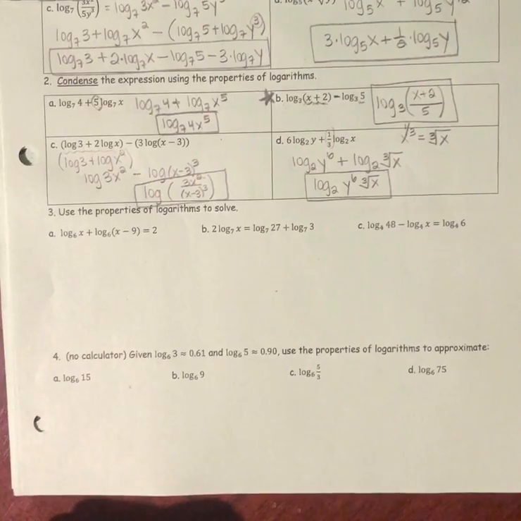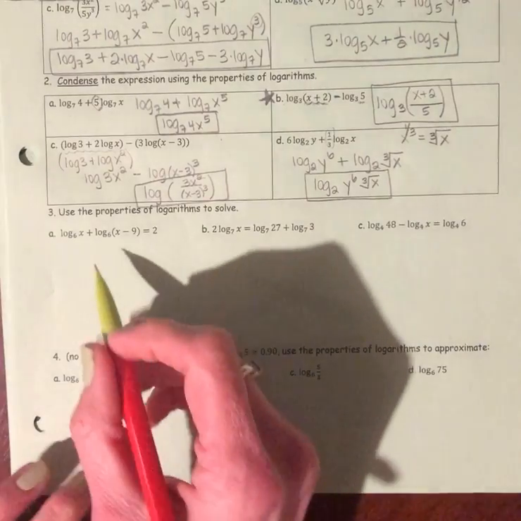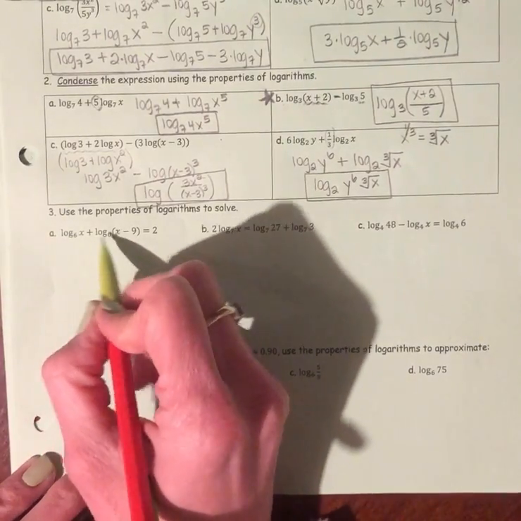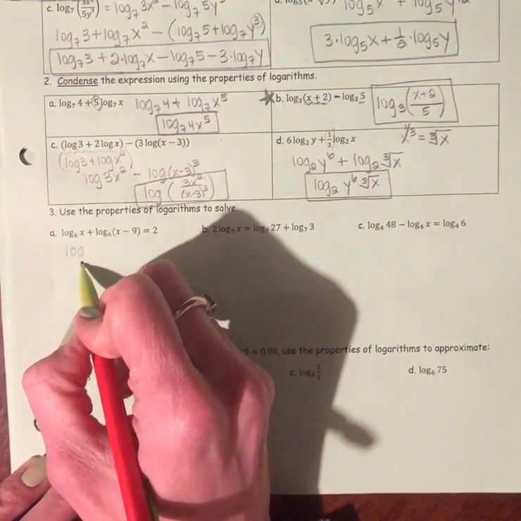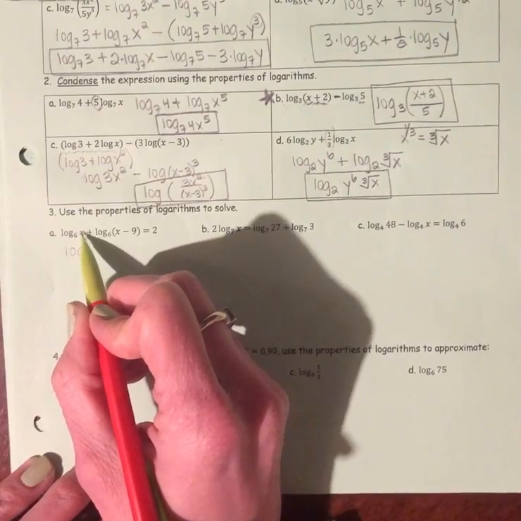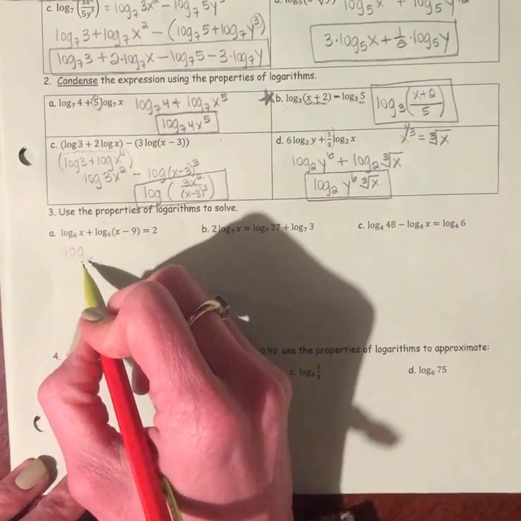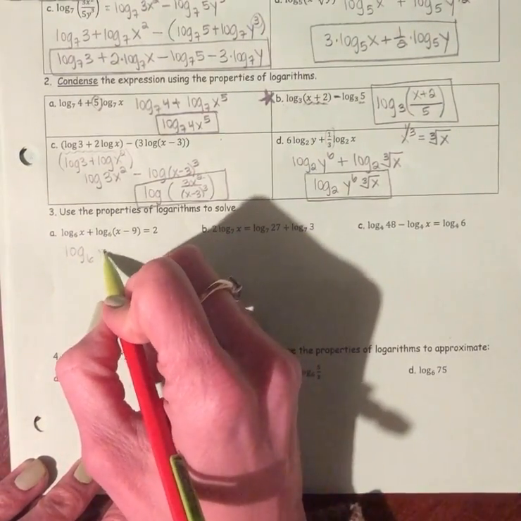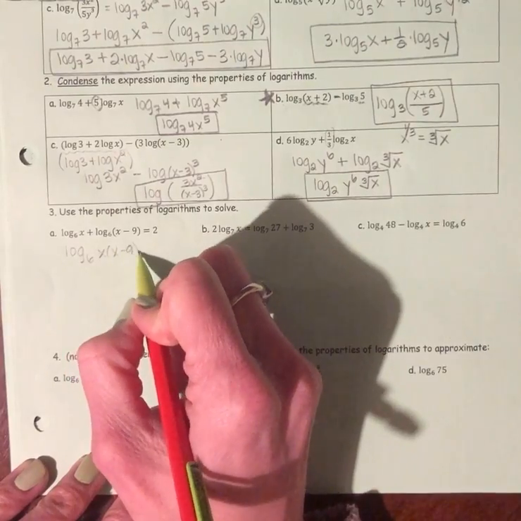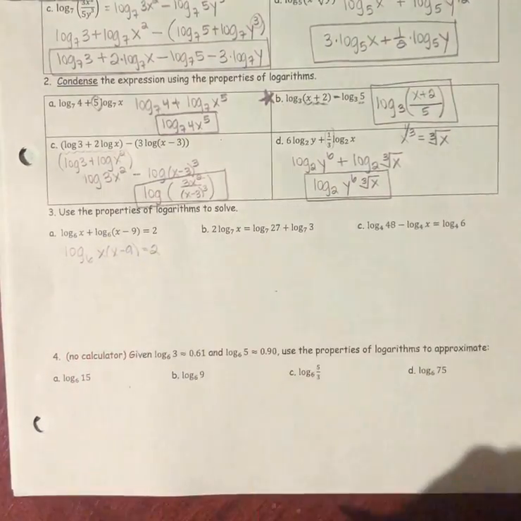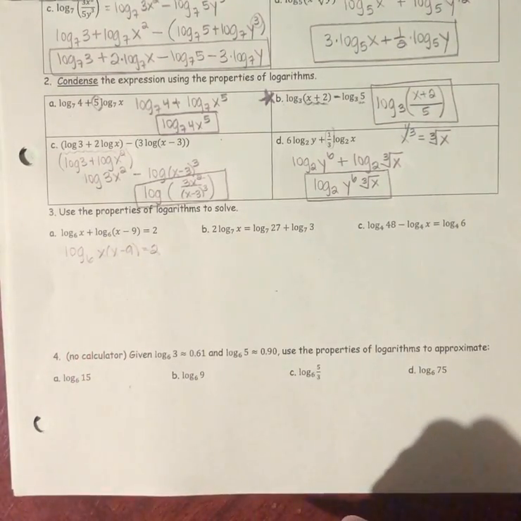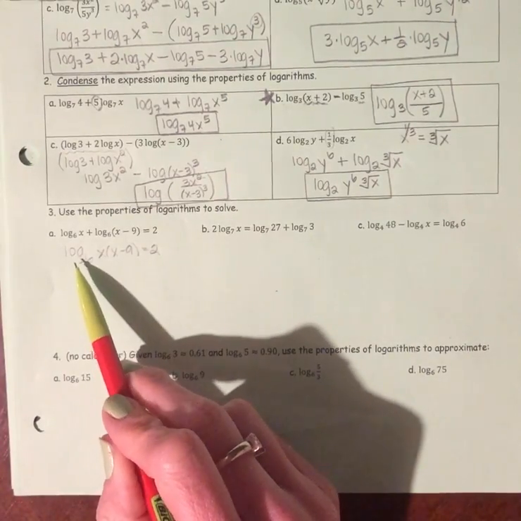So for A, I'm going to use the product property to condense the left side of the equation. So when I use the product property, since I'm adding here, I would multiply. So I have log base 6 of x times x minus 9 equals 2.